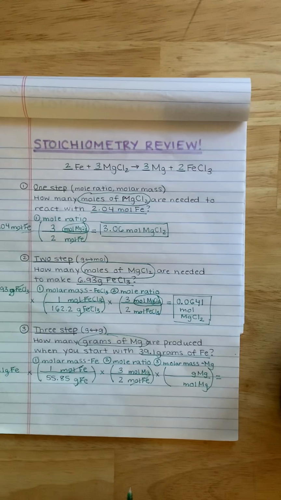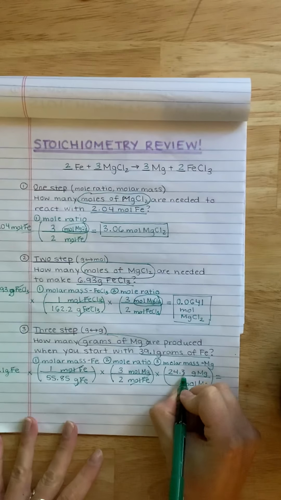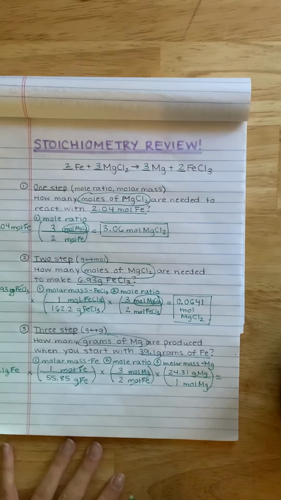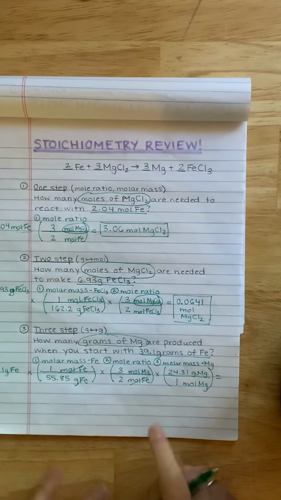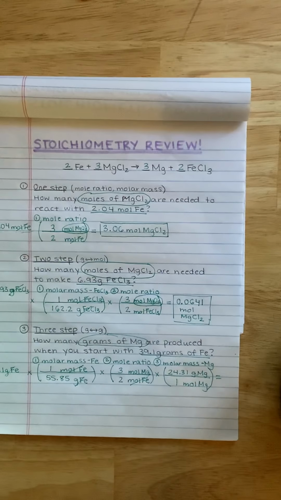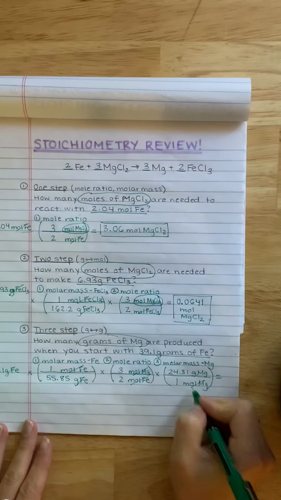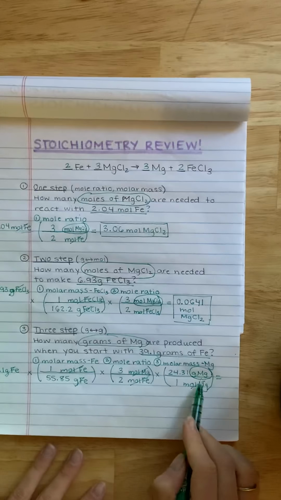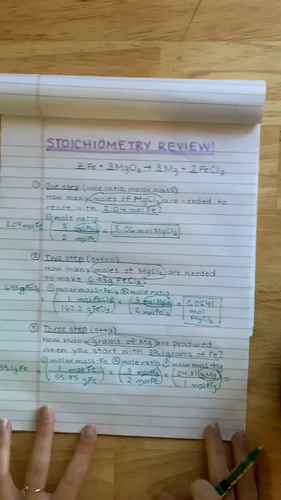If you look at the periodic table, in magnesium, there are 24.31 grams in 1 mole. Make sure you're including this number, this decimal number, with the grams units, because that's how many grams are in 1 mole of the substance. All right, so now we see that our moles of magnesium are going to cancel. We're going to end up with units of grams of magnesium, which is exactly what we circled in our original problem. Yay, we're almost there.